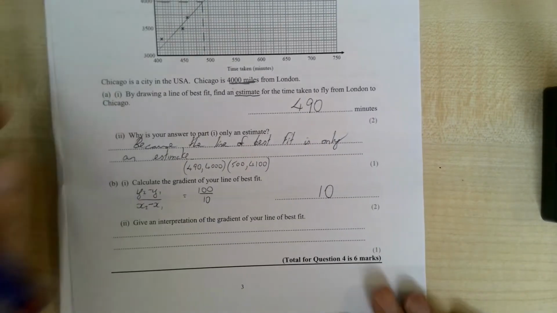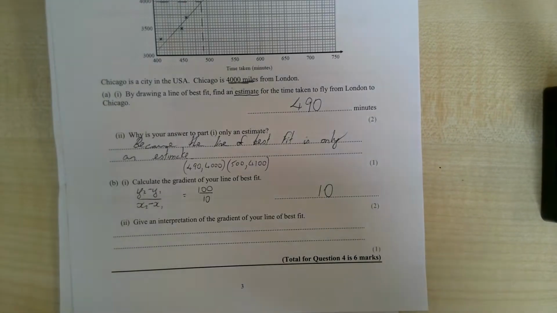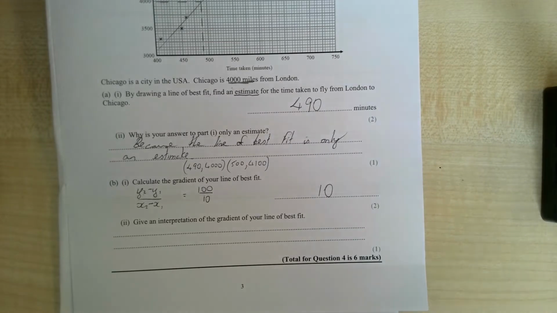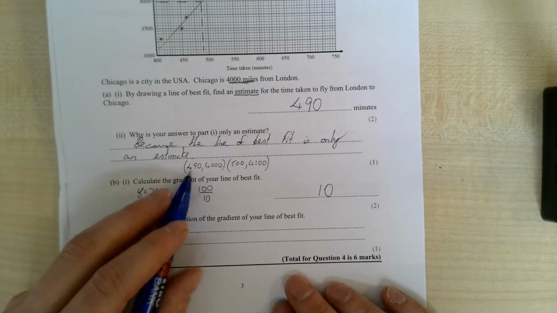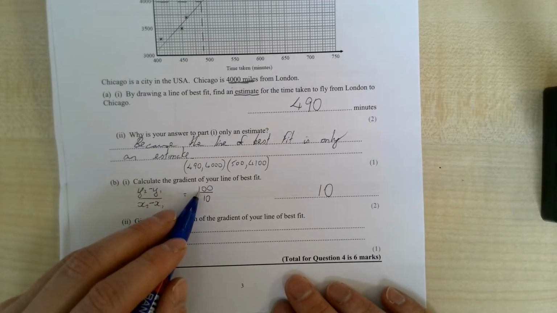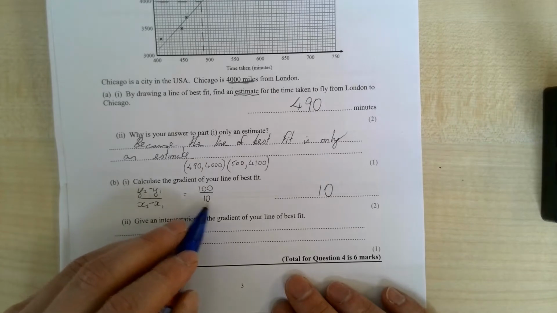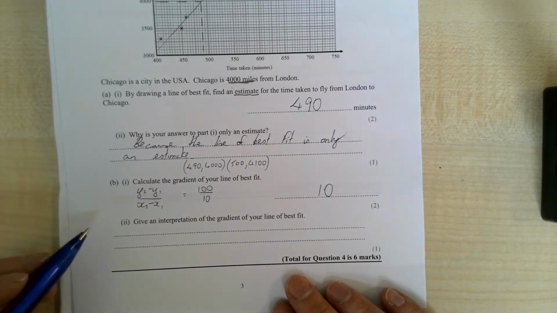And that's not exact. So if you got anything between 9 and 11, that's absolutely fine. But do please make sure you're showing your workings, okay? Those 2 points, show that it's 100 over 10. You're doing your division to get that answer.